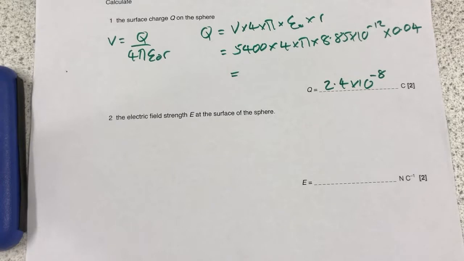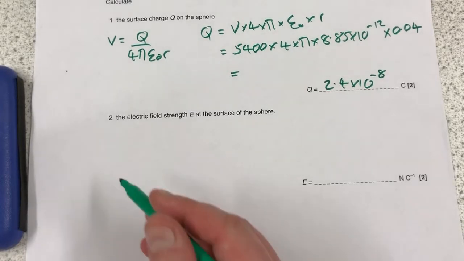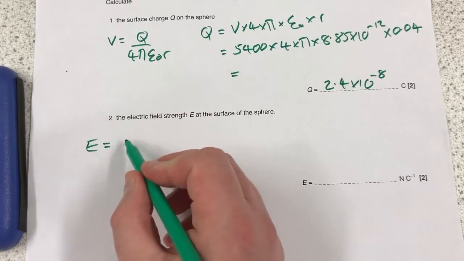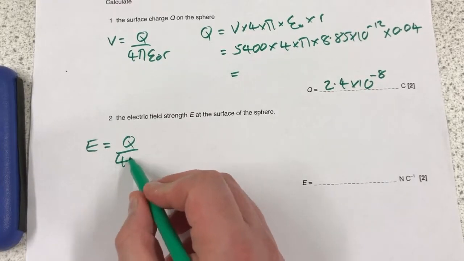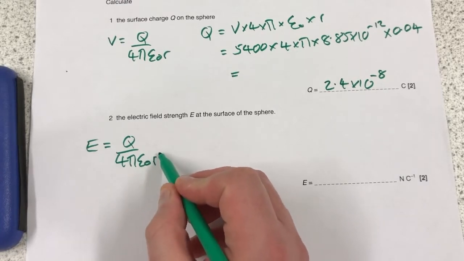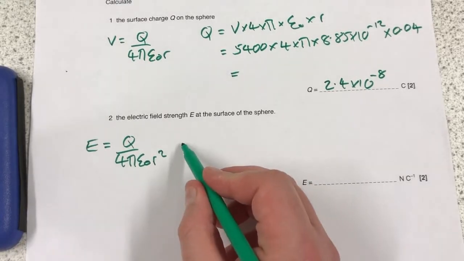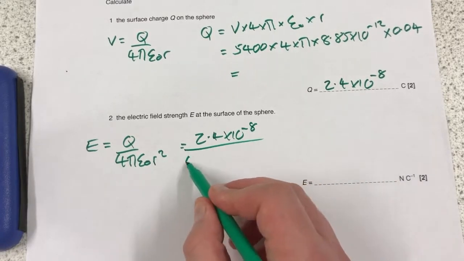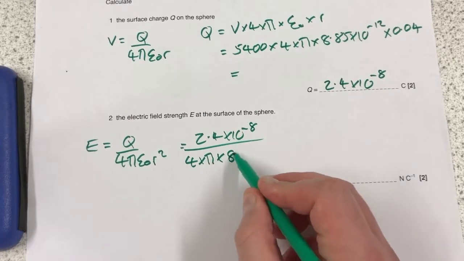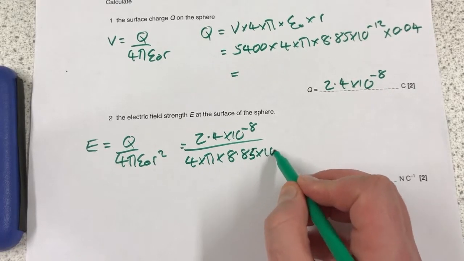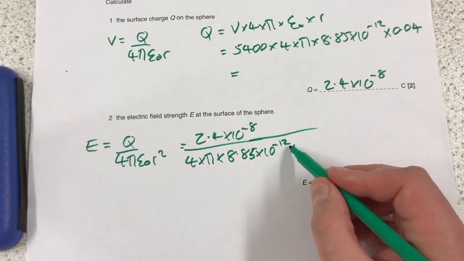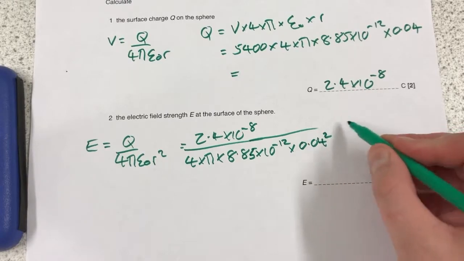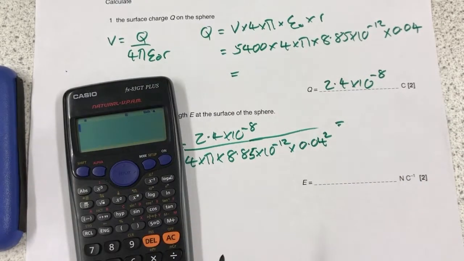Part 2, calculate the electric field strength at the surface of the sphere. There's 2 ways we could do this. Either go in guns blazing with the big equation, E equals Q over 4 pi epsilon naught R squared this time, and we know the charge on the sphere, 2.4 times 10 to the minus 8 divided by 4 times pi times 8.85 times 10 to the minus 12 times the radius of the sphere 0.04 squared, and we can get there.